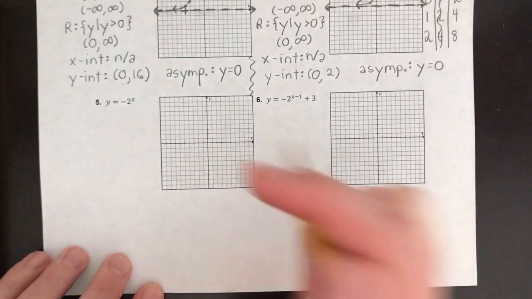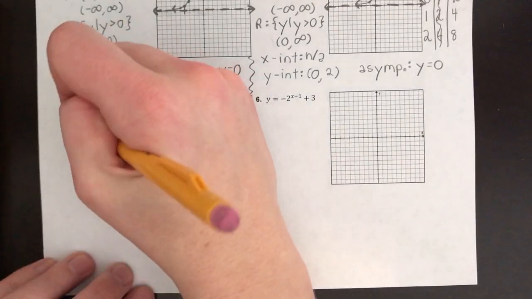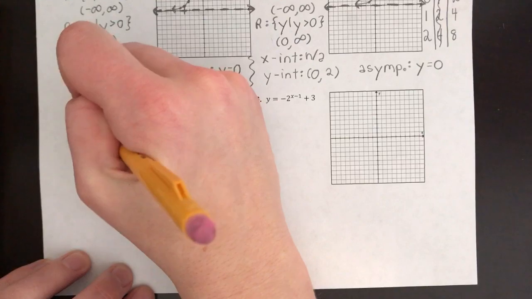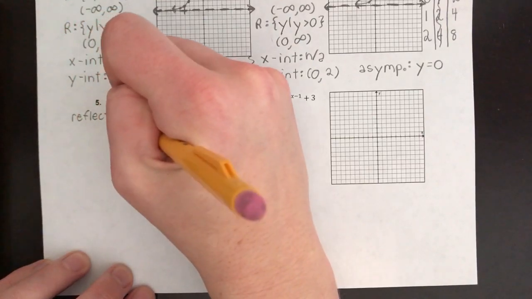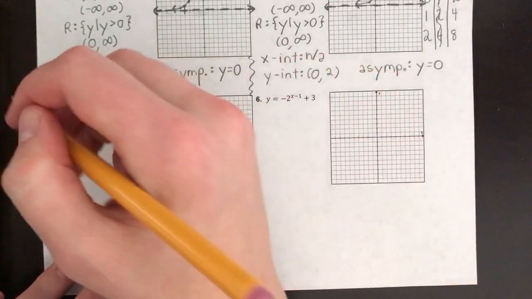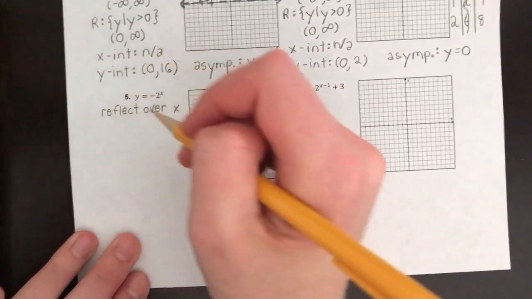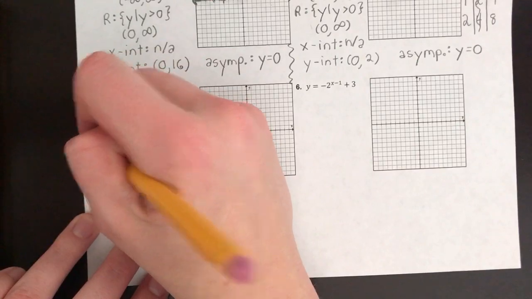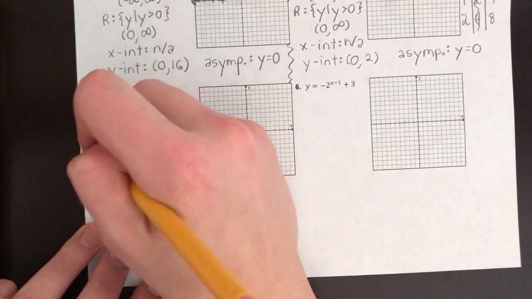Okay, moving right along. Last one to talk about transformation. So a negative out in front. Y'all know a negative out in front makes me reflect over x, specifically x. All right, so off to the side here, I've got plenty of room. Hopefully my hole punch won't punch through this.